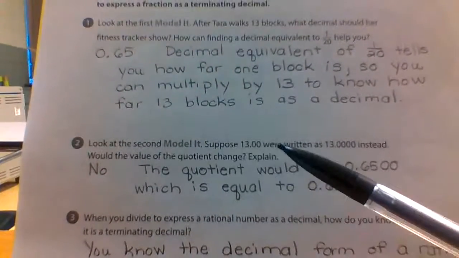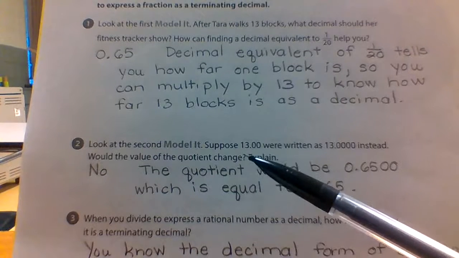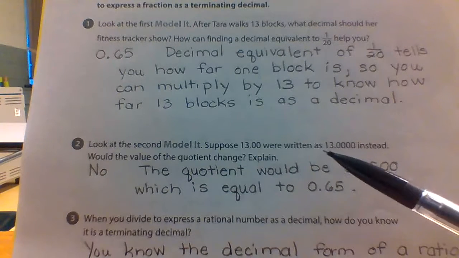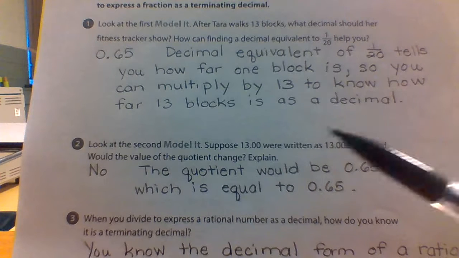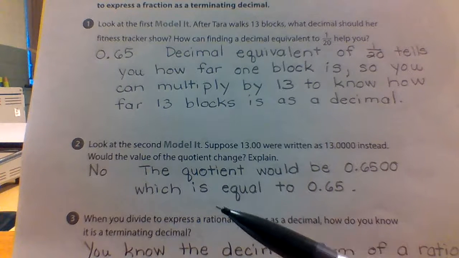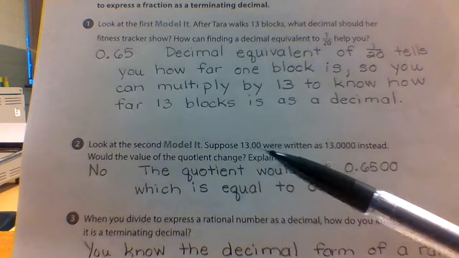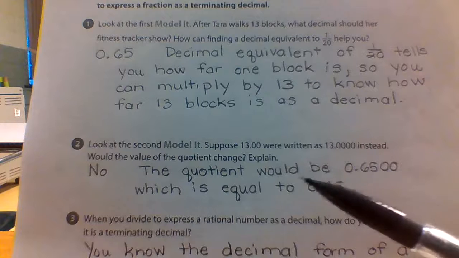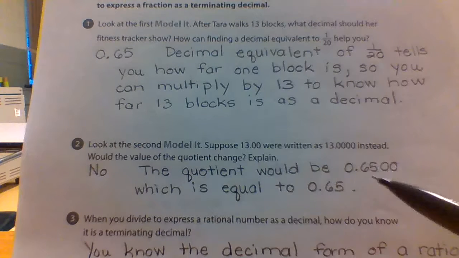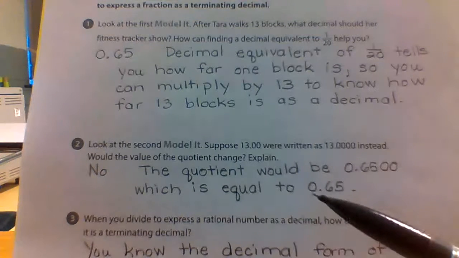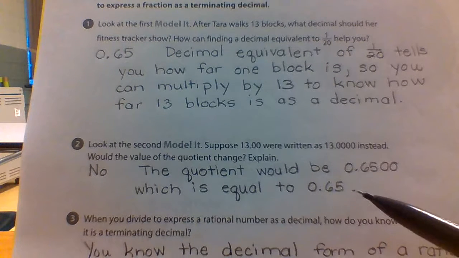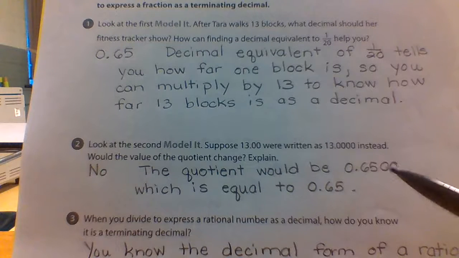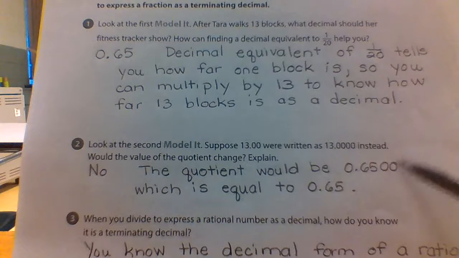Number 2, suppose the 13.00 were written as 13.0000 instead. Would the value of the quotient change? No, because it doesn't matter how many zeros. Zero is nothing, so you don't really have to have all of that. The quotient would be 0.6500, which is equal to 0.65, and that's a period right here, because these zeros, zero's nothing.